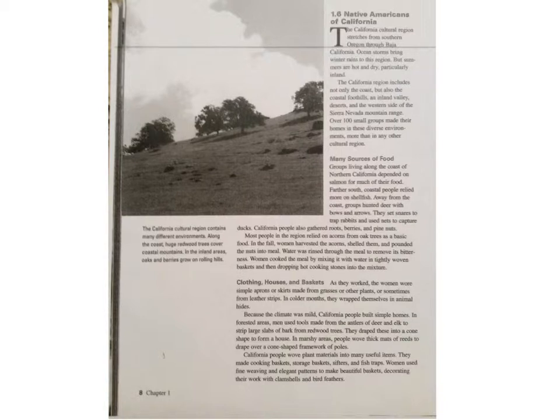Over 100 small groups made their homes in these diverse environments, more than in any other cultural region. Many sources of food. Groups living along the coast of Northern California depended on salmon for much of their food. Farther south, coastal people relied more on shellfish. Away from the coast, groups hunted deer with bows and arrows. They set snares to trap rabbits and used nets to capture ducks. California people also gathered roots, berries, and pine nuts.